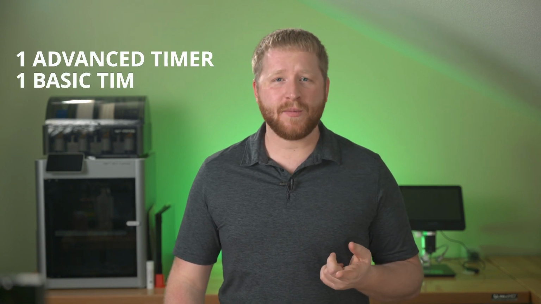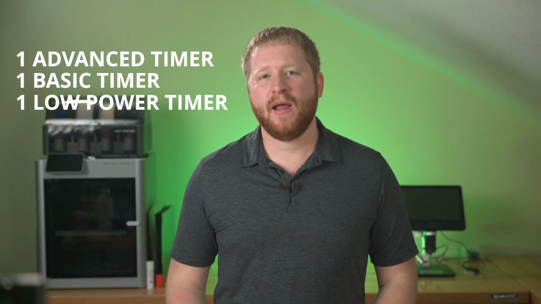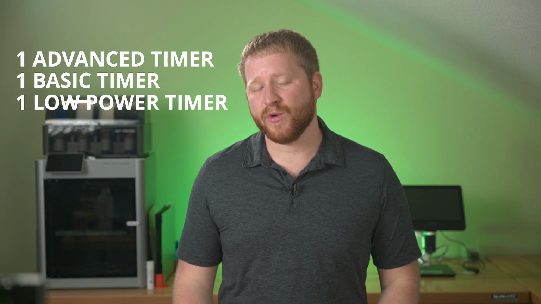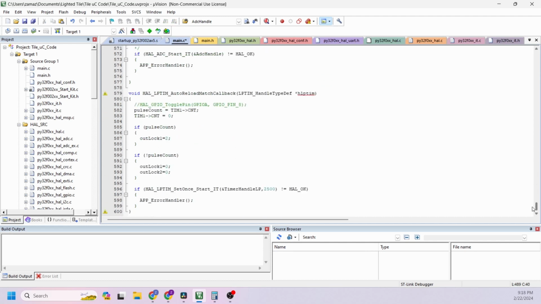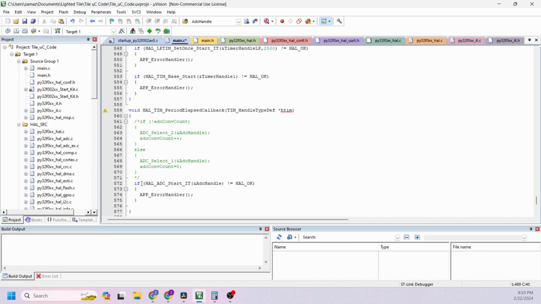The PY32F002A only has 3 user configurable timers. 1 advanced timer, 1 basic timer, and 1 low power timer. I ended up needing all 3 of these for this project. First, the basic timer, timer 16, is configured to trigger 2,000 times every second. Every time the timer triggers, it jumps to a callback function that tells the ADC to sample the microphones.